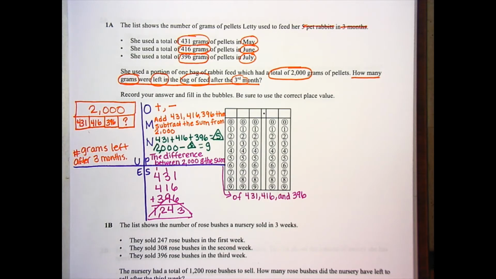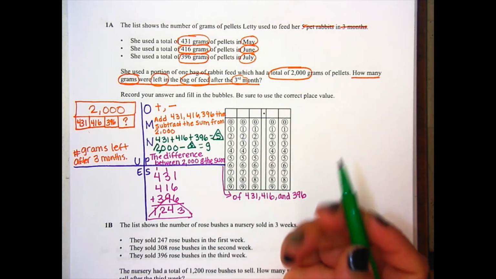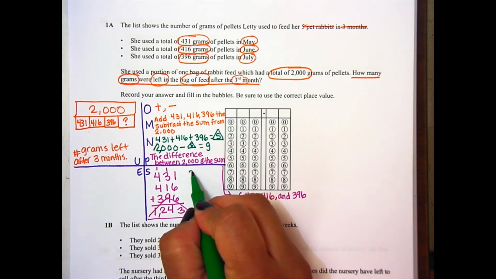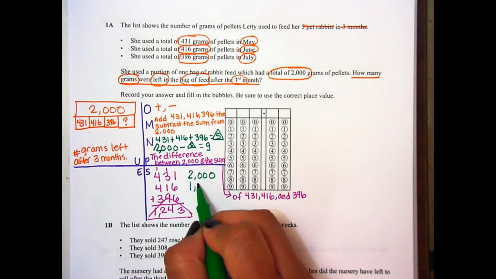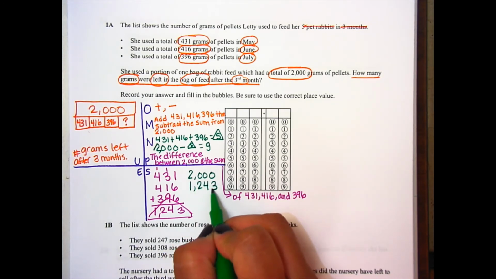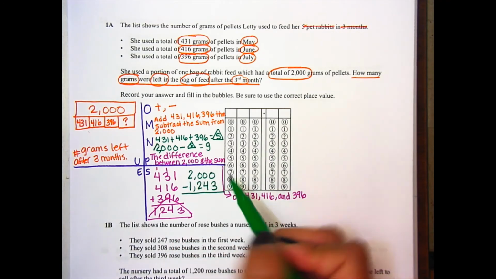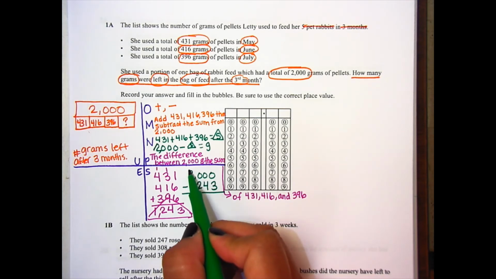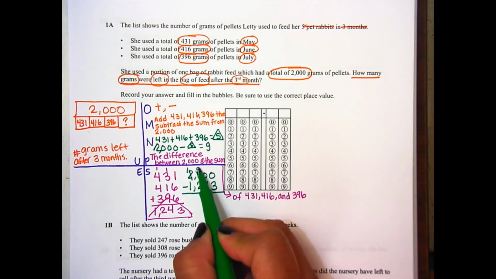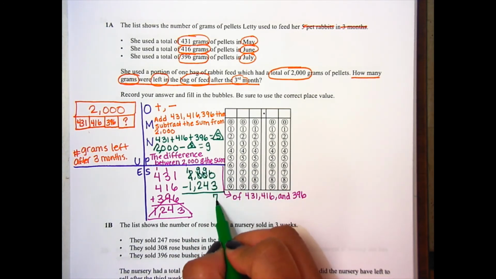So what did we say after we add, what were we going to do after we added our 3 numbers? Well, now we're going to subtract from 2,000. So we're going to do 2,000 minus 1,243. Now you're subtracting across zeros, boys and girls. So we know if we have a 0, we can't take away 3. We have to regroup from our 2 in the thousands place. So that becomes a 1. Now we can regroup, right? 10 minus 3 is 7.